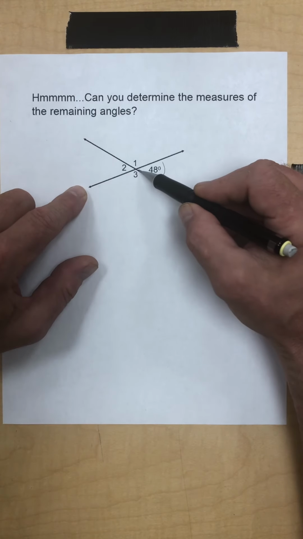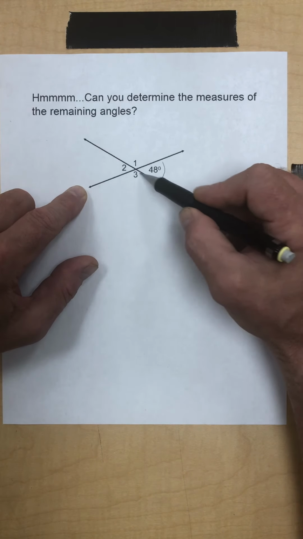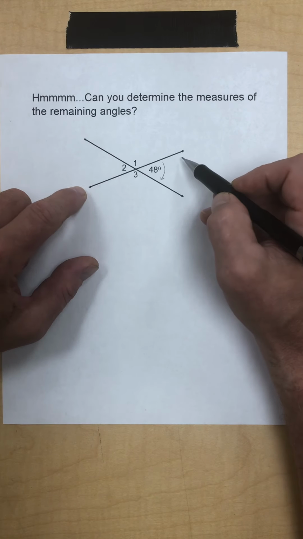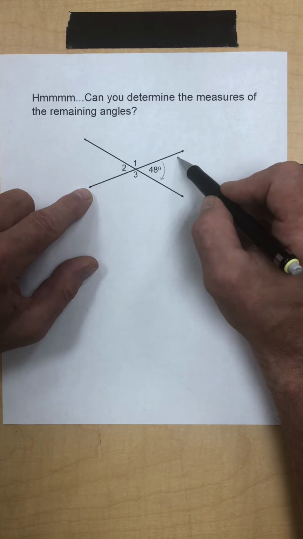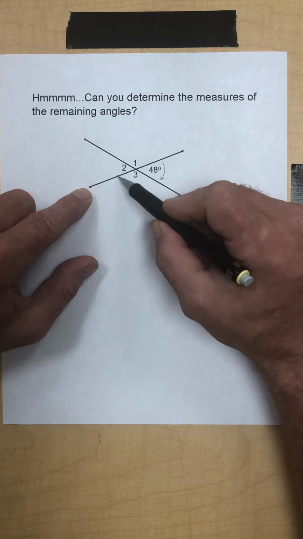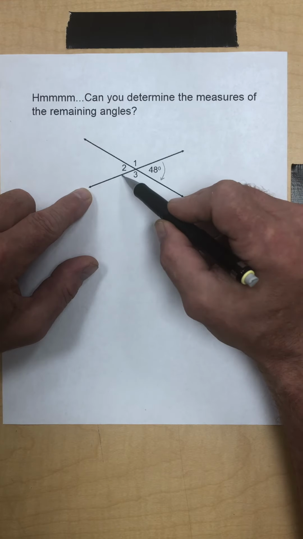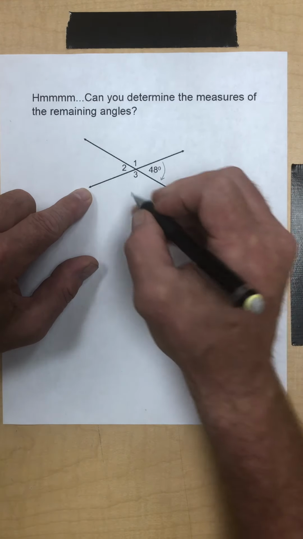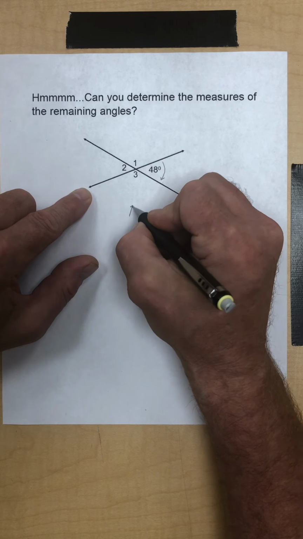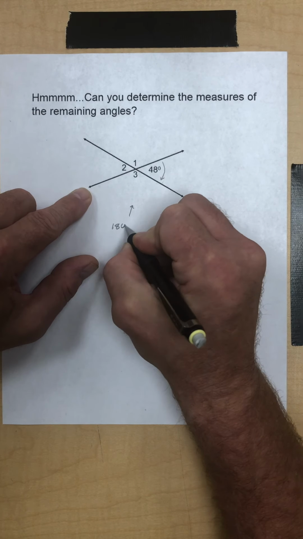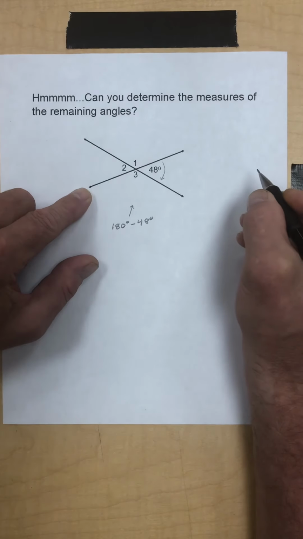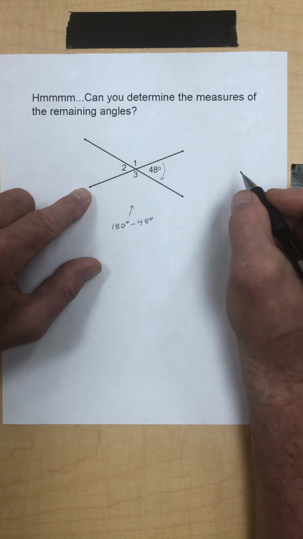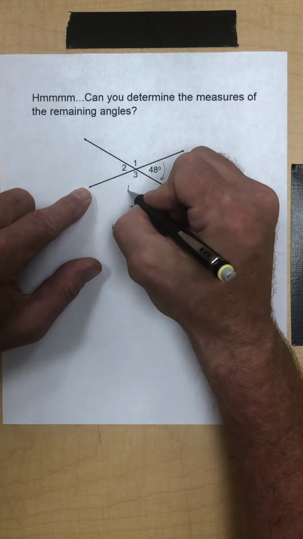Well, notice that they have a common side and a common vertex, and notice that their non-common sides are a pair of opposite rays. So we know that going all the way across would have to be 180 degrees. Okay, so the measure of angle 3 here we could find by going 180 degrees minus the 48 degrees. Okay, and so that would give us 132, like this.